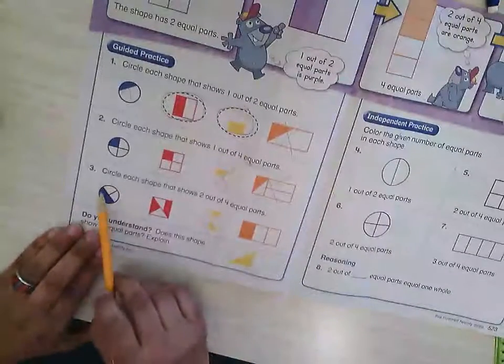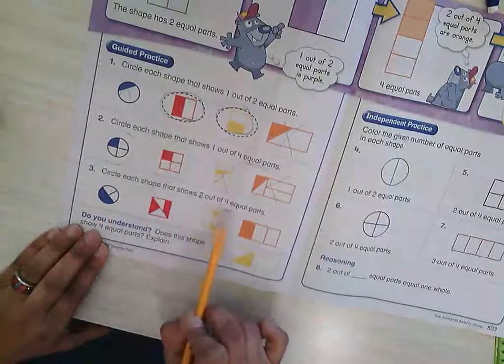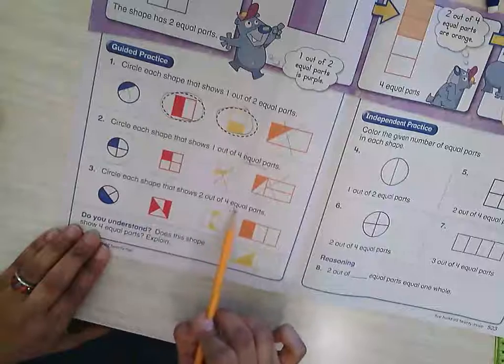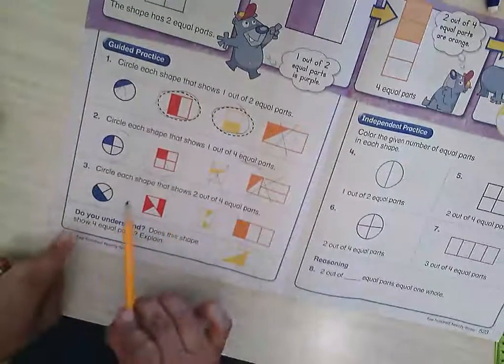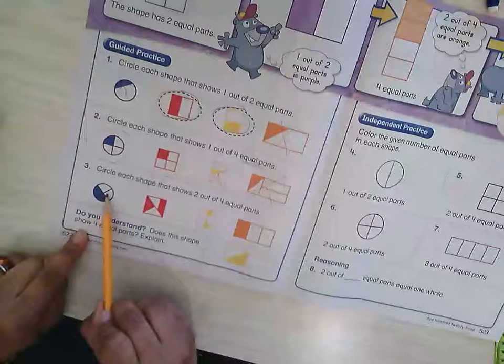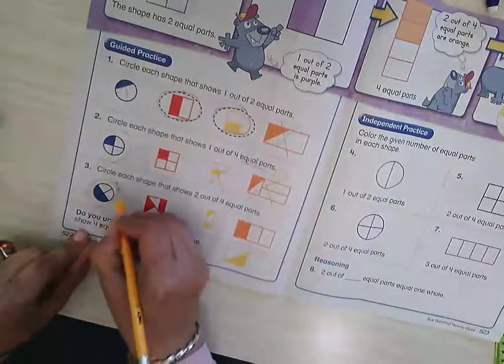Let's go for the third question. Circle each shape that shows 2 out of 4. So it has to be 2 out of 4 equal parts. So I have to see 4 equal parts, 2 are shaded. So do I see 4 equal parts? Yes. Do I see 2 shaded? Yes. So this is right.